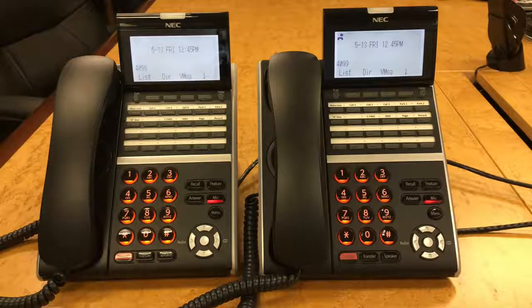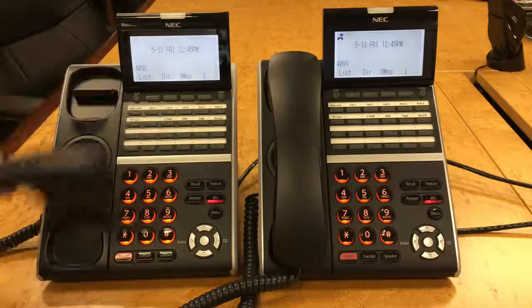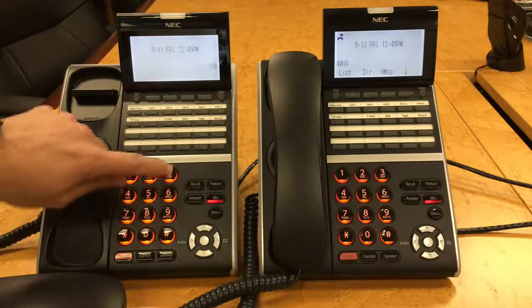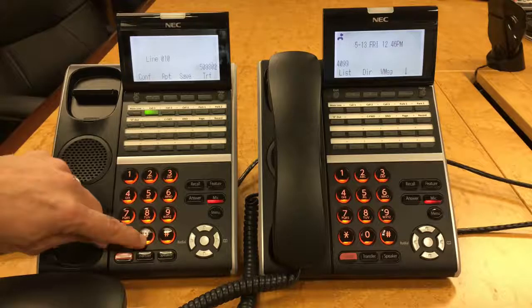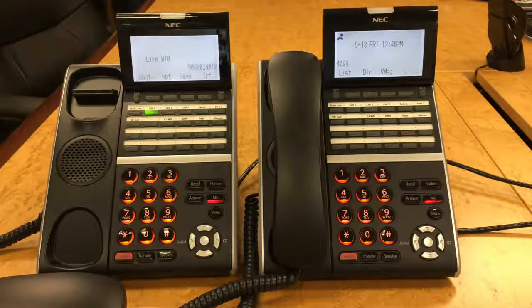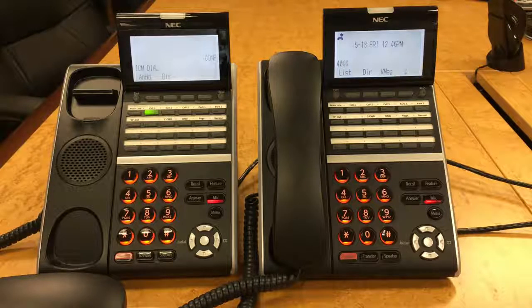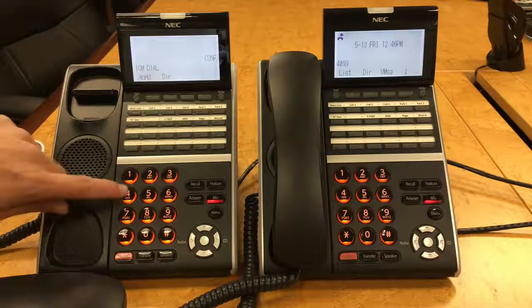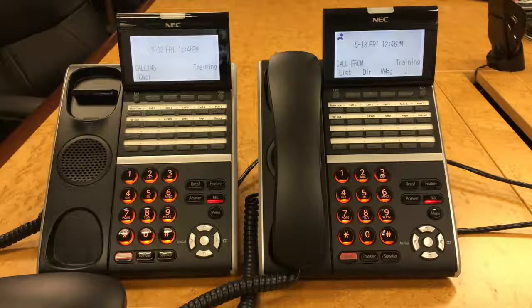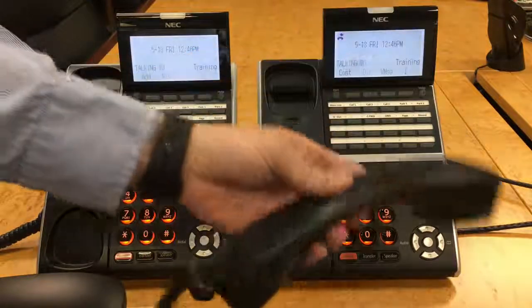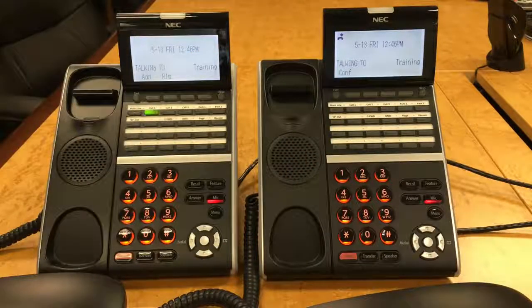To set up a conference call, place your first call, press the conference key. The original call is placed on hold. Dial the extension or external number of the party you would like to conference. Press the Add soft key when the party answers or Release to end the second call.